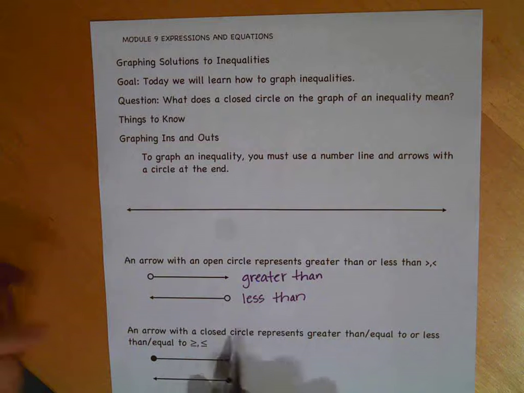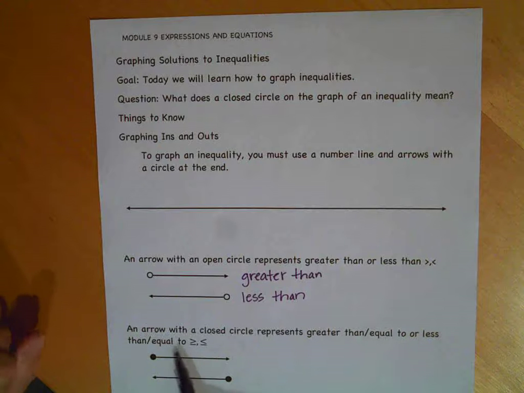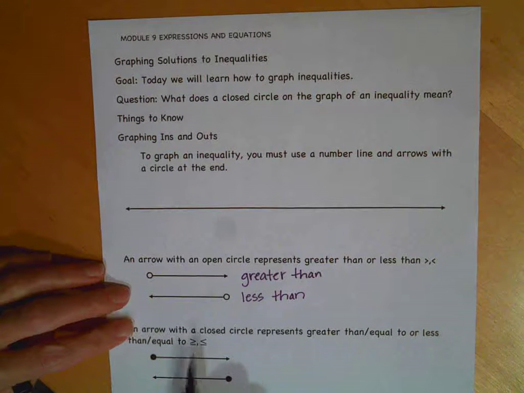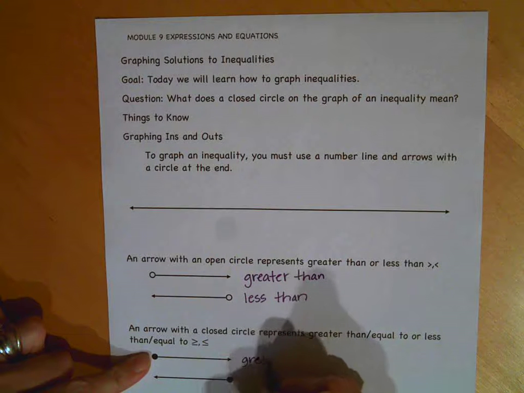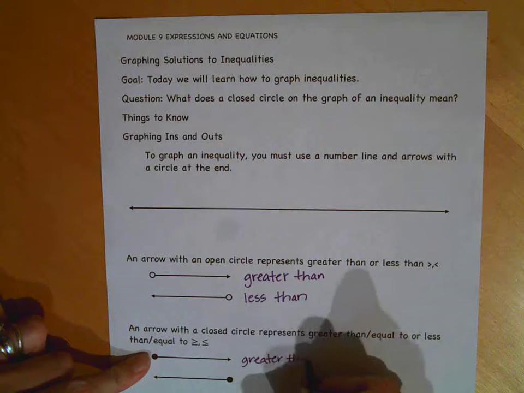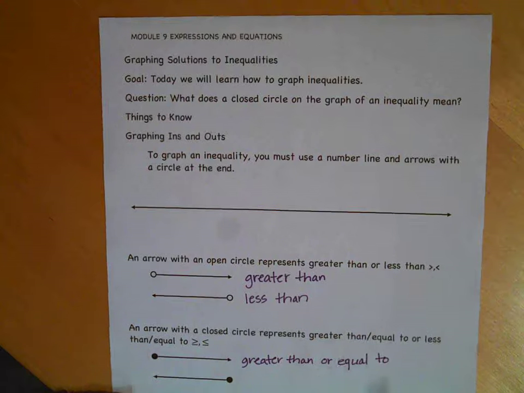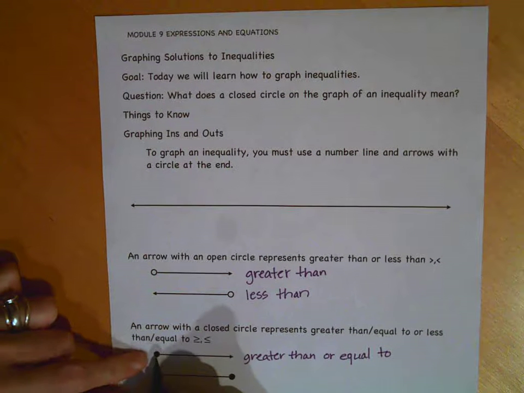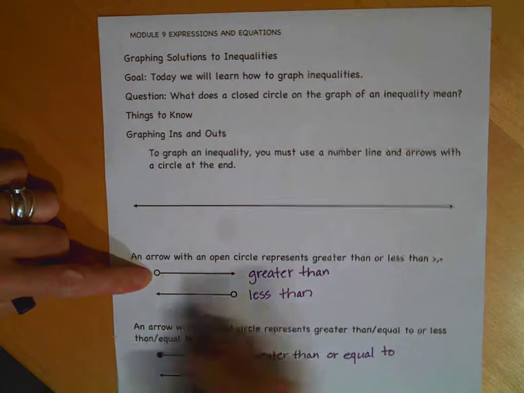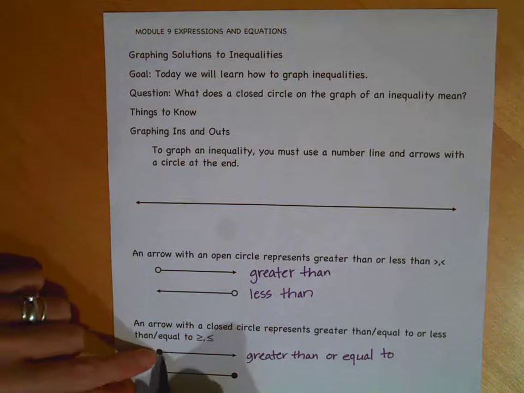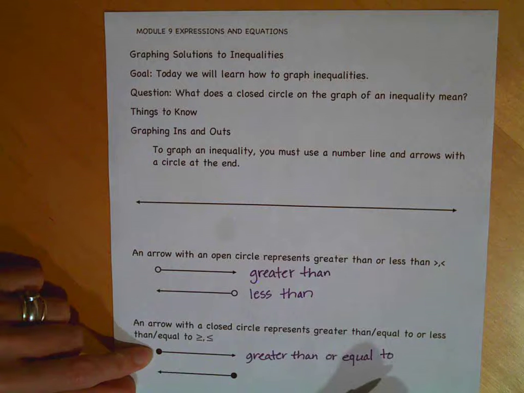An arrow with a closed circle represents greater than or equal to, or less than or equal to, and you use these symbols. This one right here means greater than or equal to. The reason is that the closed circle is telling you it can be that number. When it's an open circle, it has to be greater than the number. When it's a filled-in or closed circle, it can be that exact number or anything bigger than that.